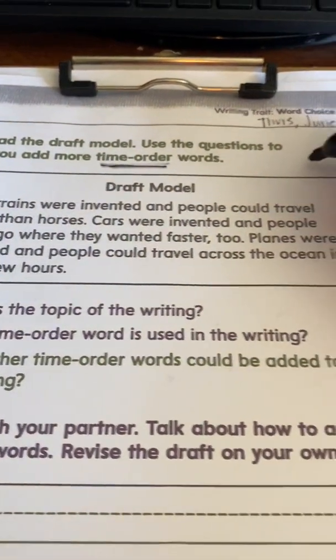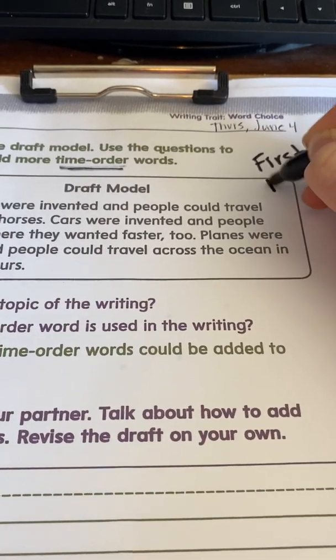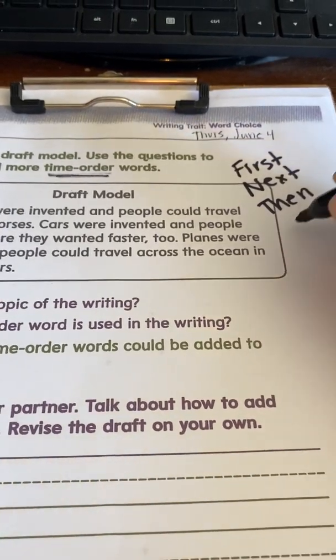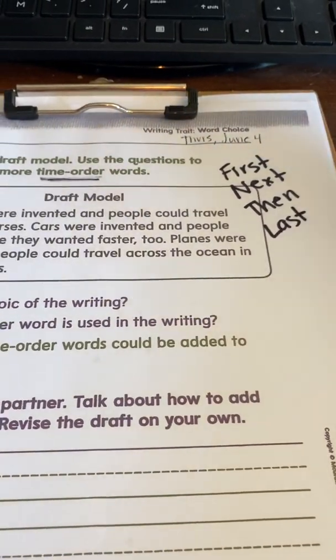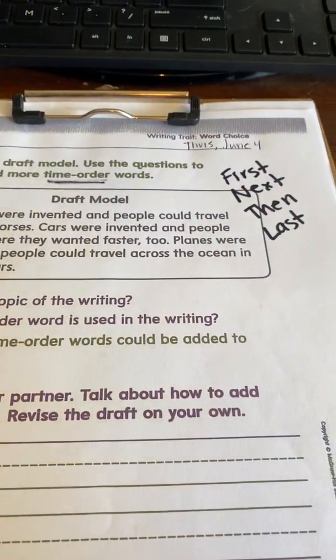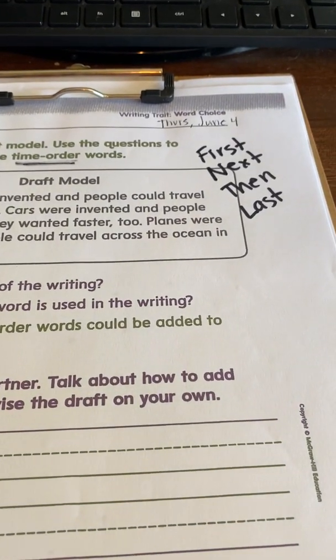So those are words like first, next, then, and last. Most of you already know that. We've gone over that. Those are time order words. Those tell us the order that things happened or the sequence that they happen in.